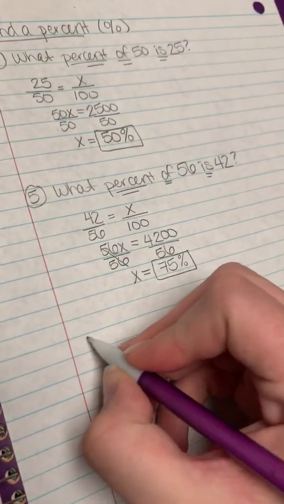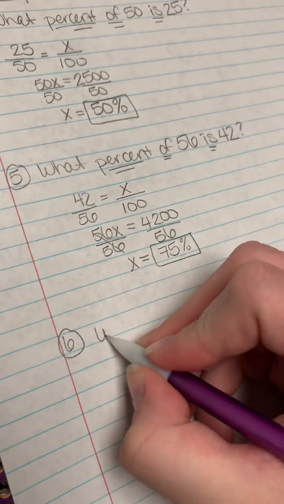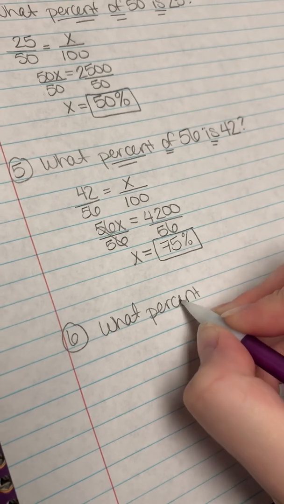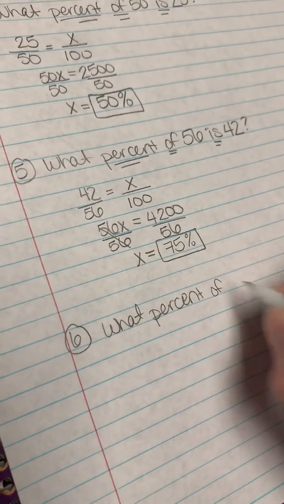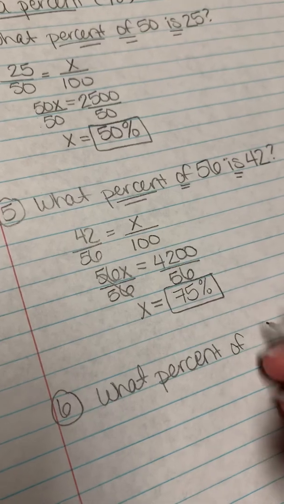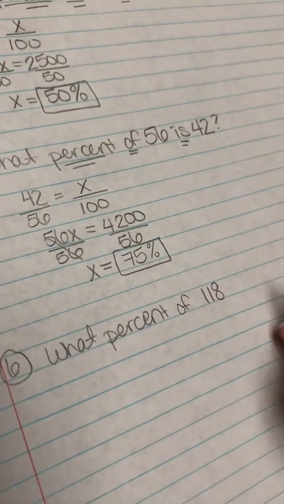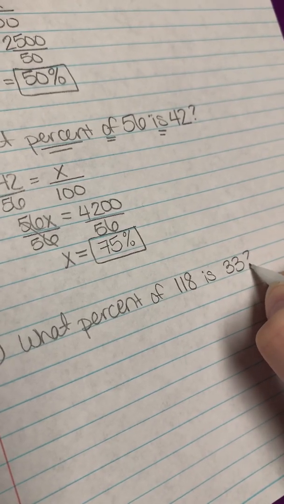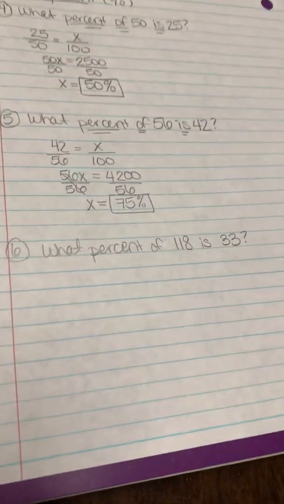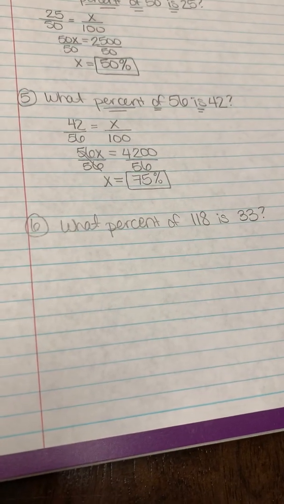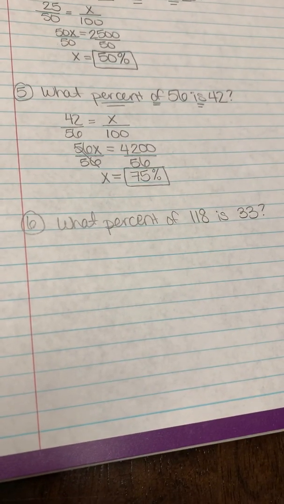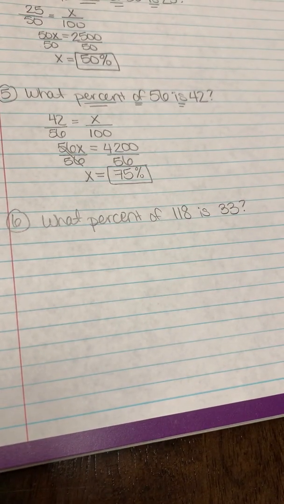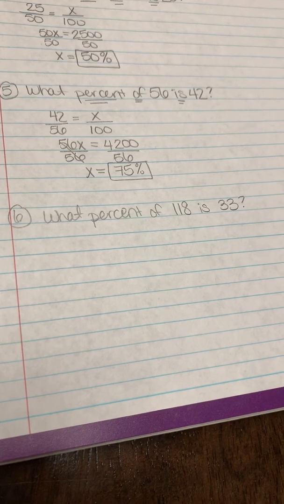Now it's your turn to try. What percent of 118 is 33? Give you some time to try that one. Go ahead and pause the video and try it.